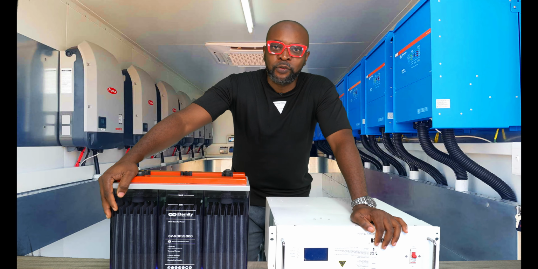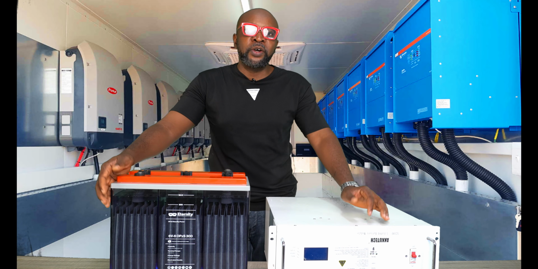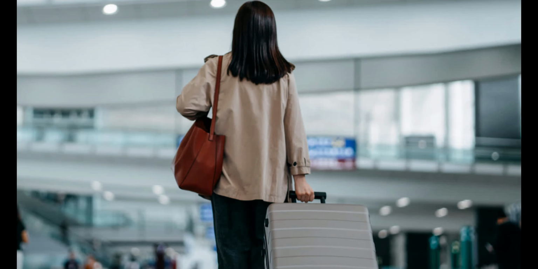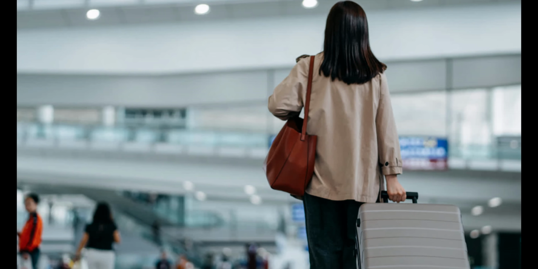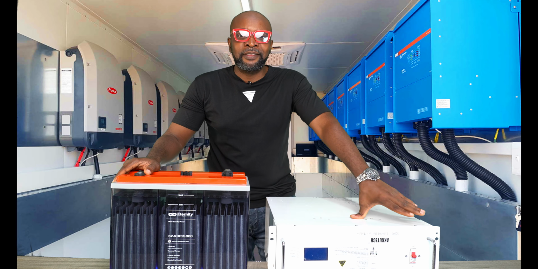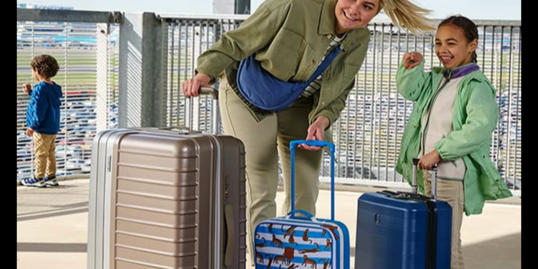So let's look at the effect of your battery being on standby mode. If for any reason you're out of town, not close to home, and you're not using your batteries, that means you're not charging your batteries for 4 months, 8 months, 1 year, or even 4 years. What are the implications? What effects is it going to have on your batteries?